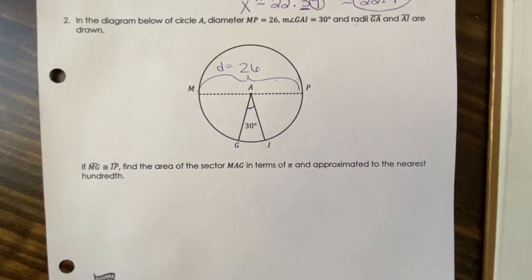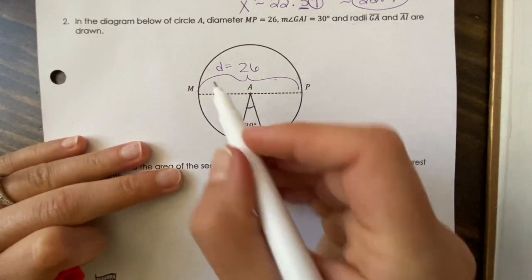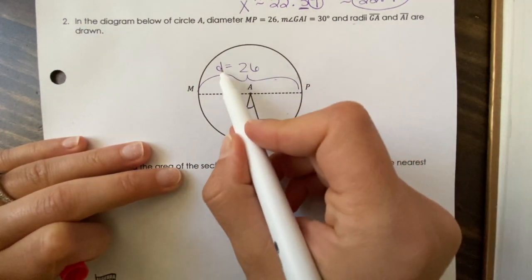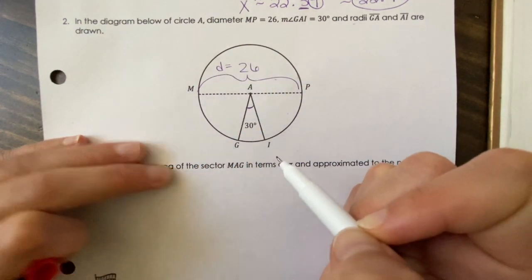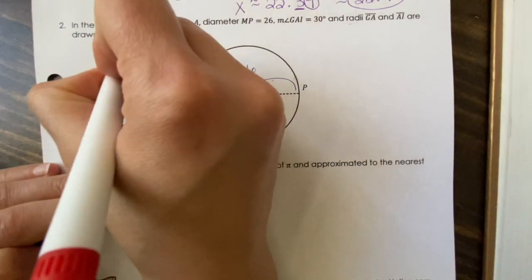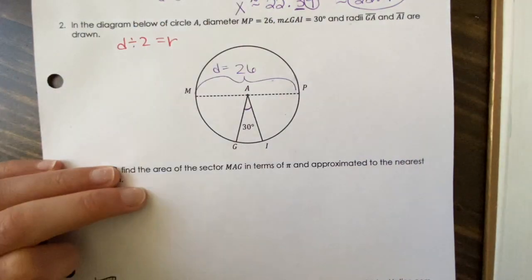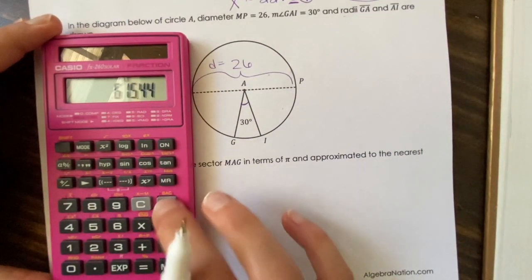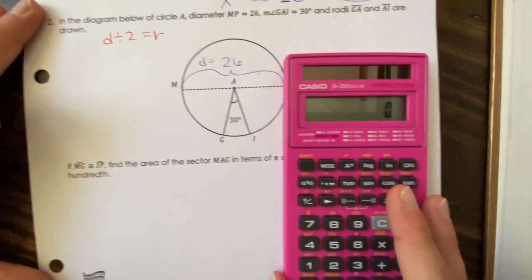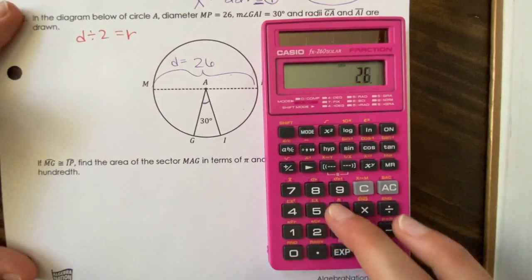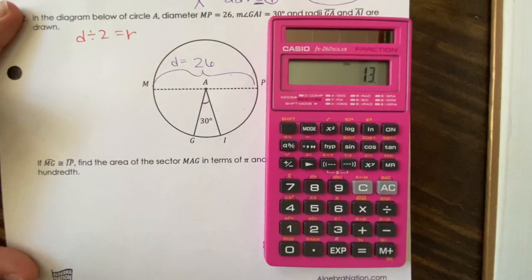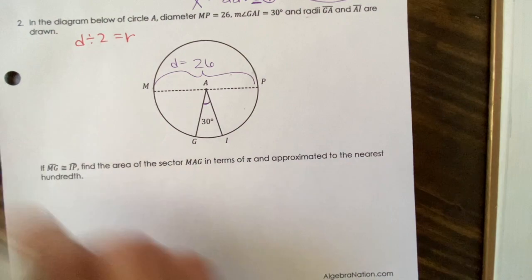So some of you may not do this to begin with, but the first thing I'm going to do is, if the diameter is 26, I'm going to take my diameter and divide it by 2 to get my radius. Most of you can do this in your head, but if not, I'll show you the calculator. 26 divided in half, divided by 2, so your radius is 13.